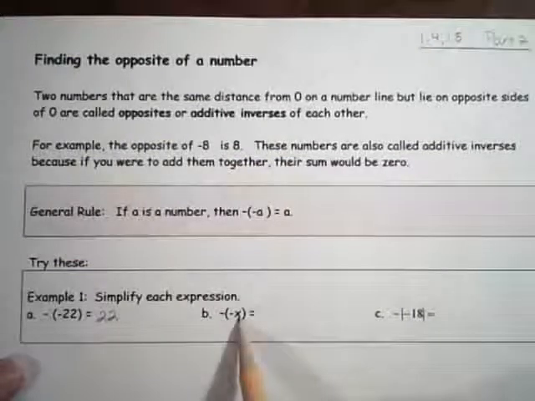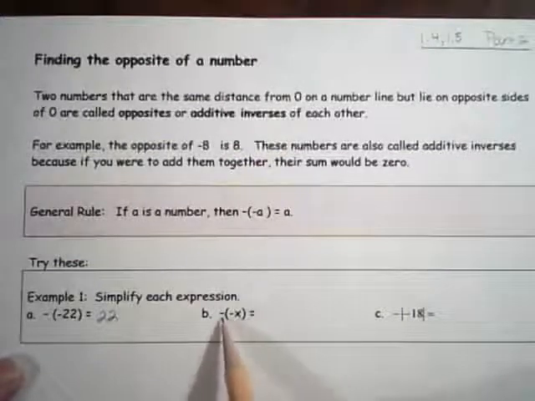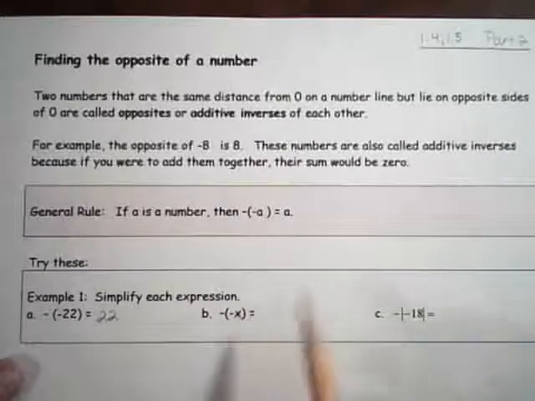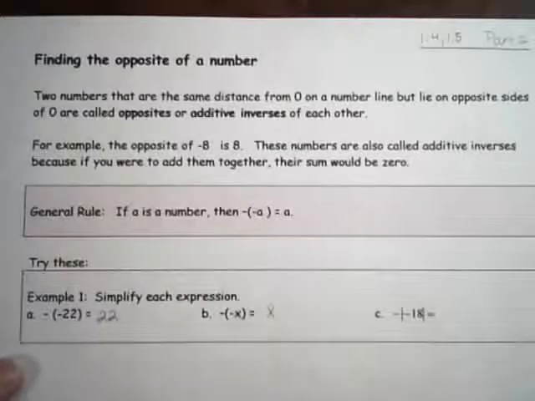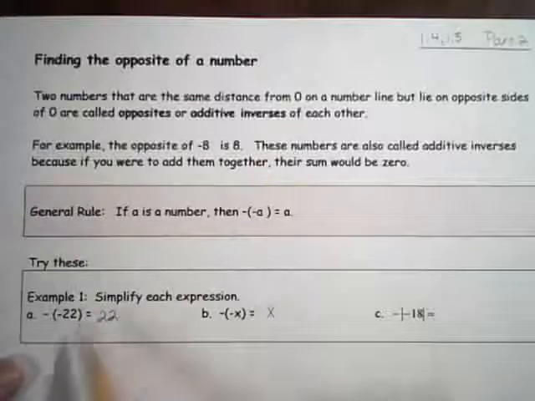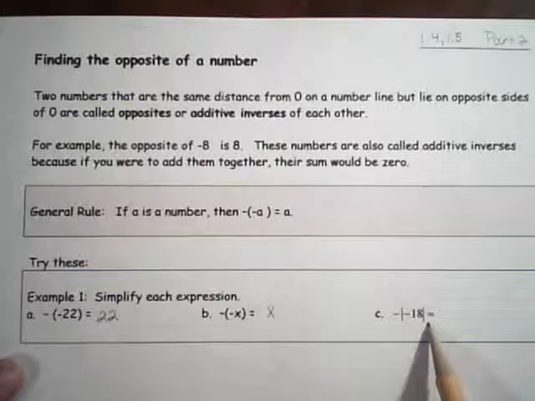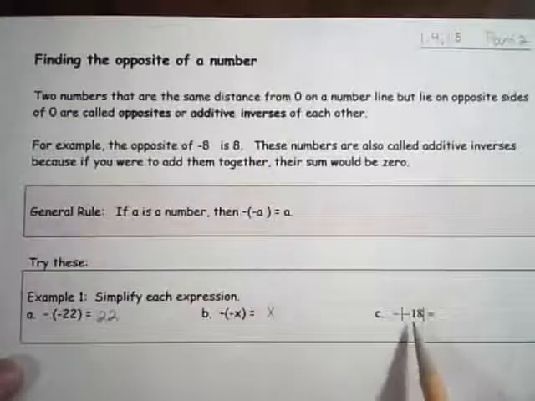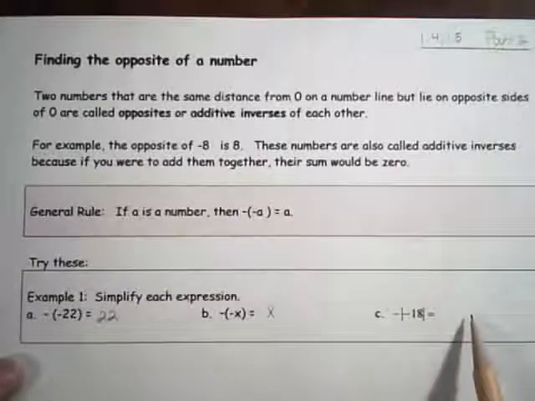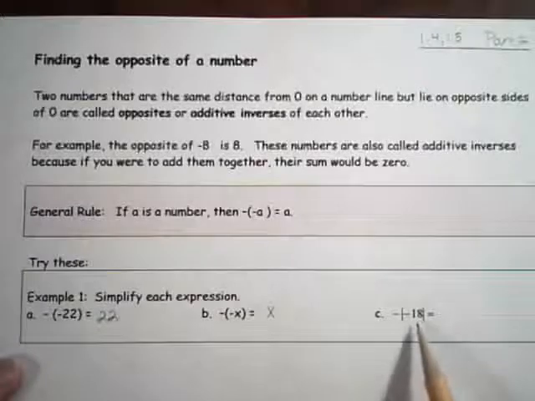If it's a variable, if it's an x, same thing: minus a -x means the opposite of -x, which would be +x. Now remember, there is a big difference between parentheses and absolute value bars. Remember in section 1.2, the absolute value is always positive. The absolute value is how far that number is from 0 on the number line.